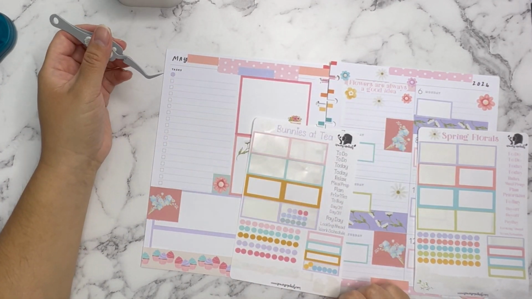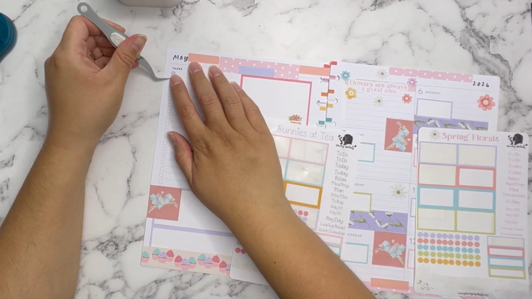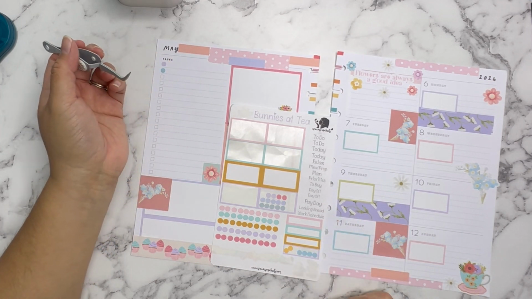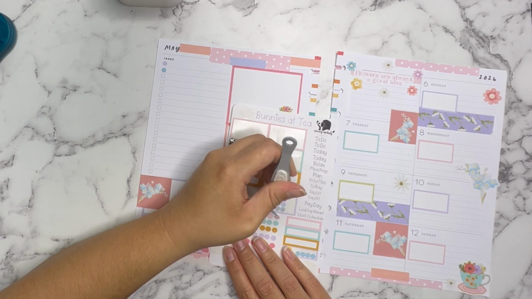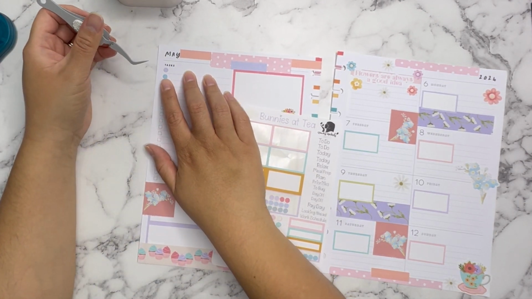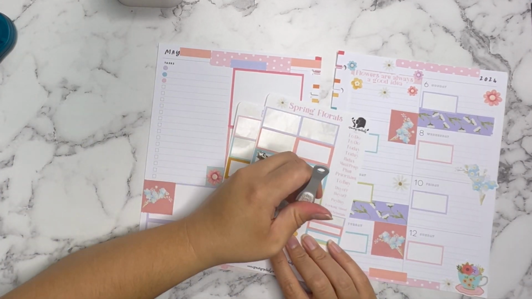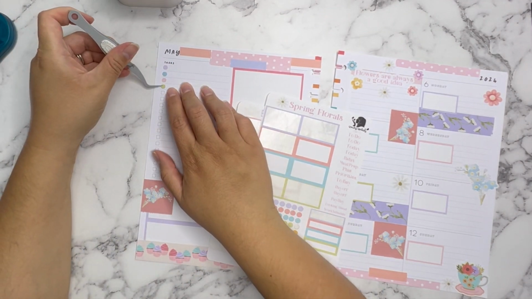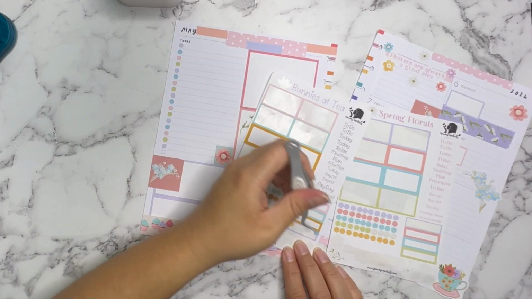There we go. Let's see what other color did we use. We used this one. Trying to look at the functional boxes, like what we used. Okay, we did use the pinks. And then the green, where's that green? It's over here. Okay, and then we're gonna kind of alternate the colors like that, just so that it can match what's going on the right side.